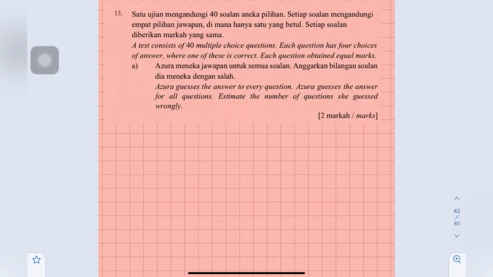13. A test consists of 40 multiple choice questions. Each question has 4 choices of answer where one of these is correct. Each question obtains equal marks. A. Azura guesses the answer to every question. Estimate the number of questions she guessed wrongly.